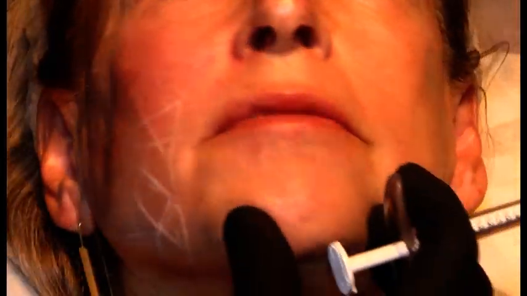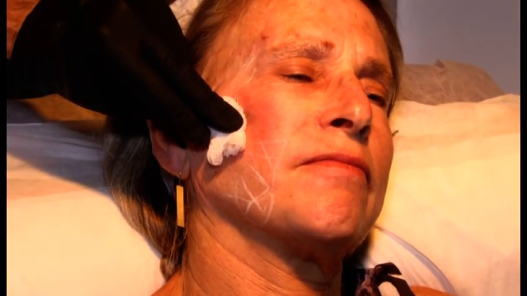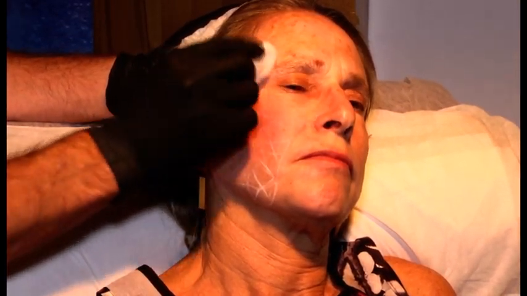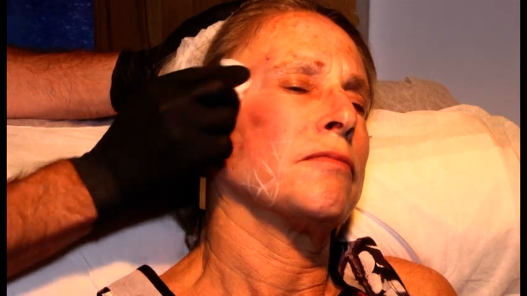How are you feeling? You okay? Mm-hmm. Yeah? All right. So can we switch to Belotero Revive, please? Okay. Let's do both. Let's start with cannula. Actually, let's just do the needle. Let's do the needle that is included in the box.